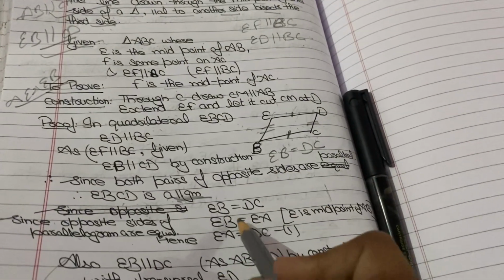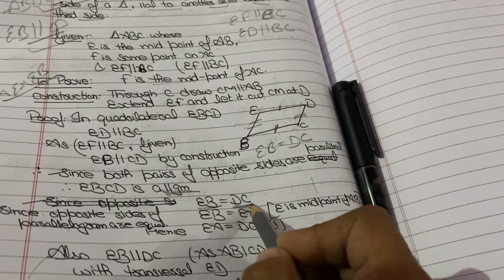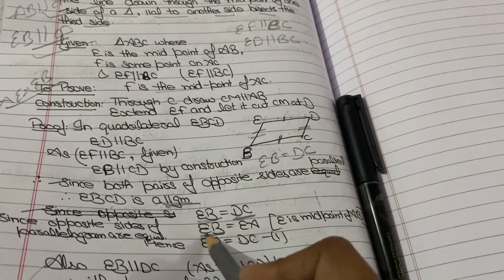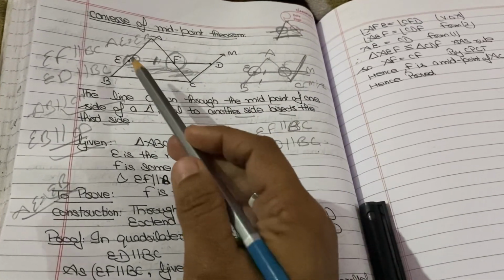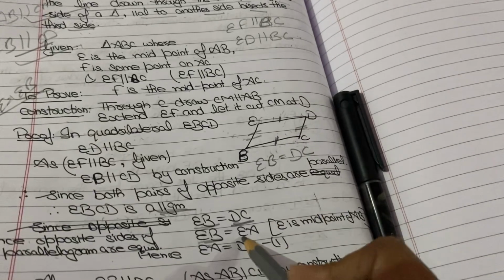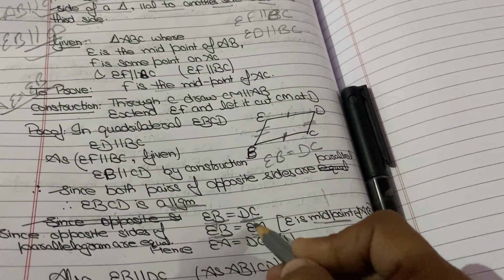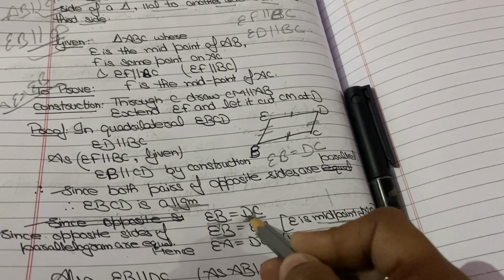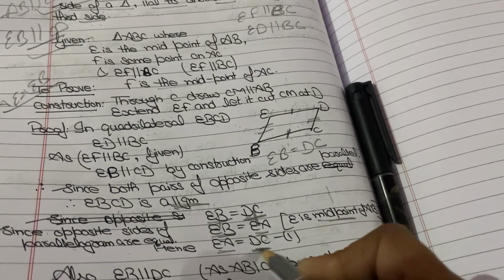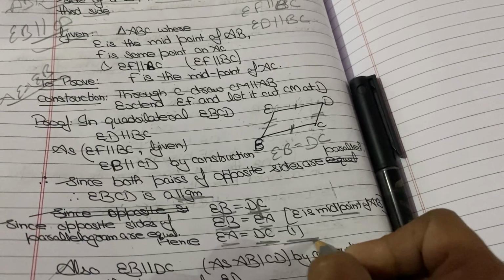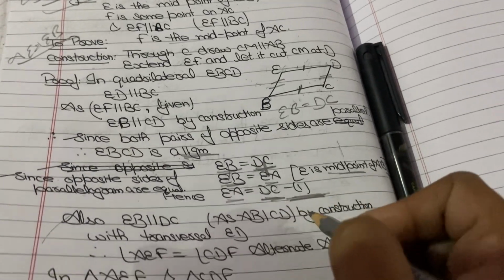So here I have EB equal to DC and EB equal to EA. EB is equal to EA because E is the midpoint of AB. So I can say that these two lines are also equal, that is, DC is equal to EA. This is my first equation.